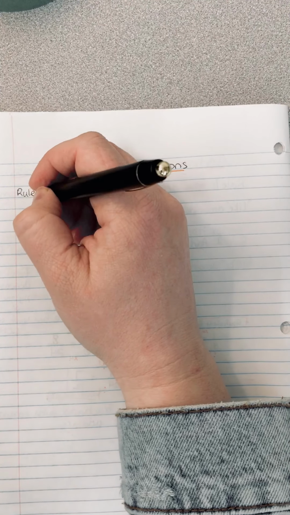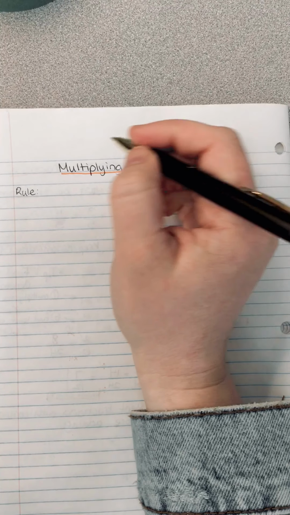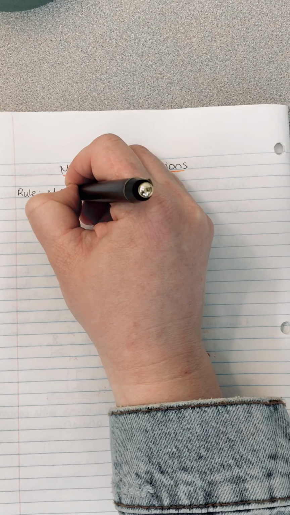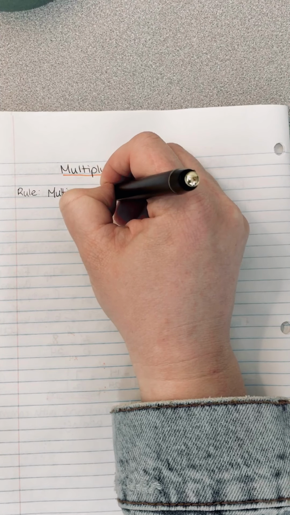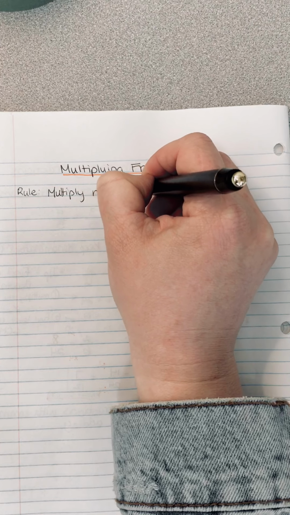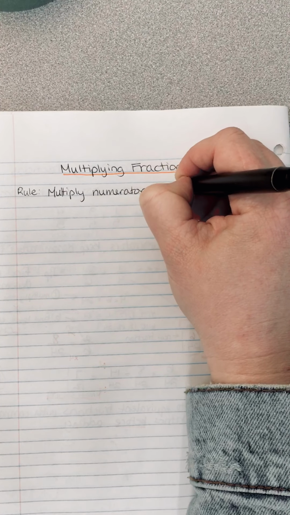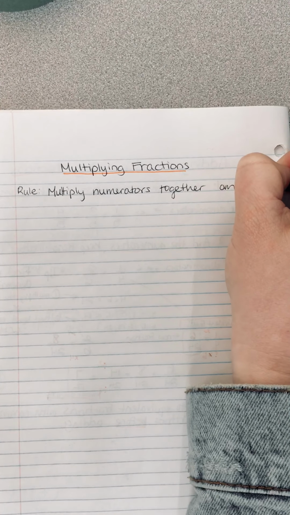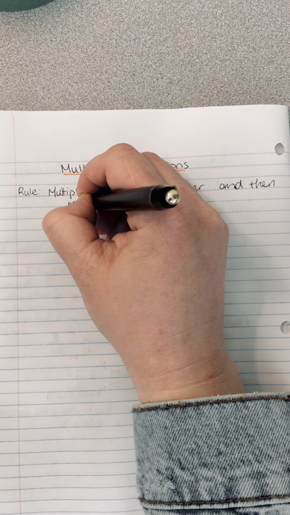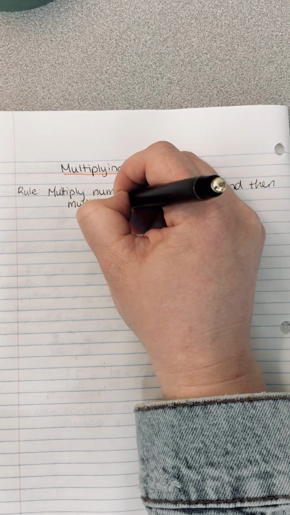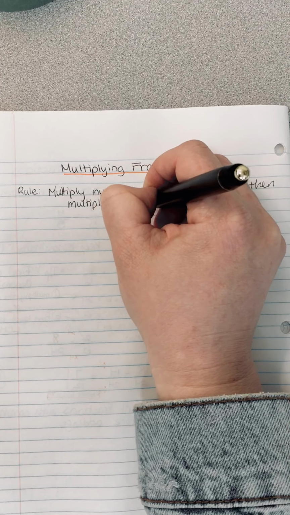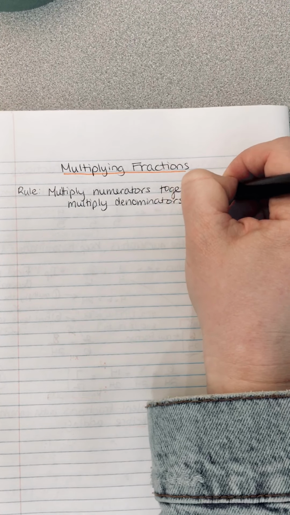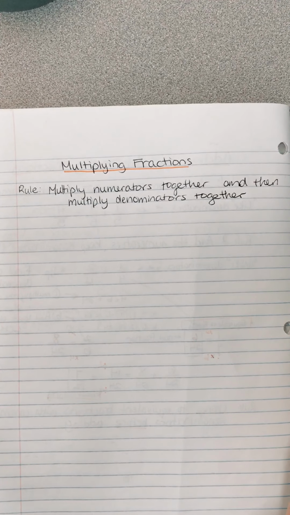So our rule, I think there's only one rule, but also I'll say the rule is, it's so straightforward. You multiply numerators together and then multiply denominators together. Very straightforward. That's all you have to know.